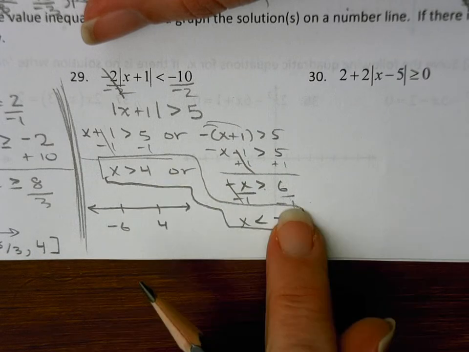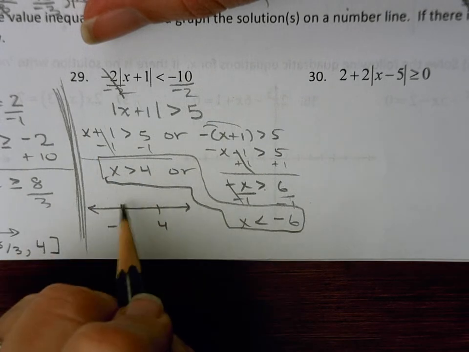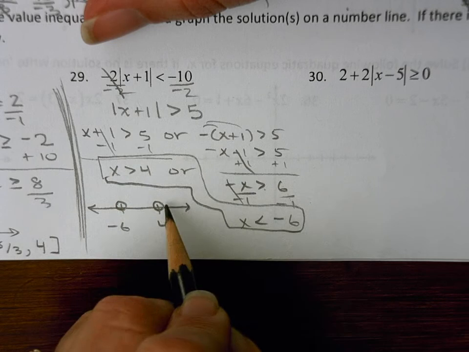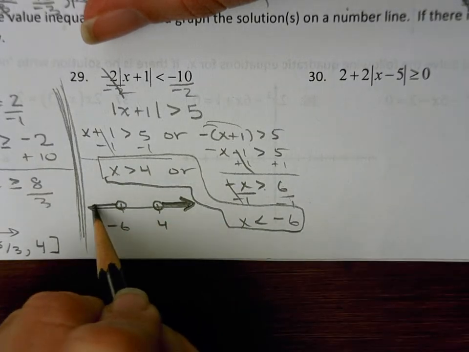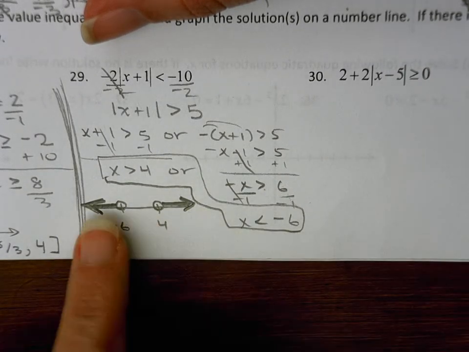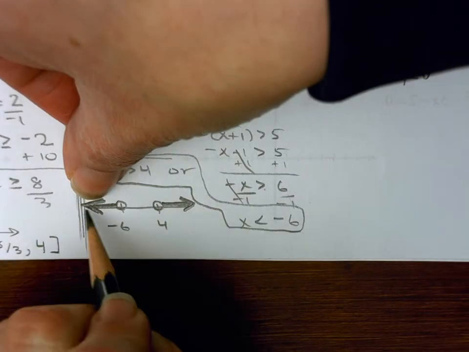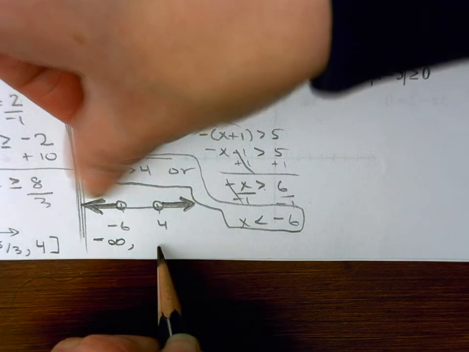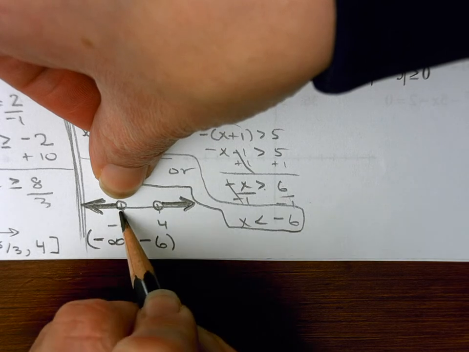So then when I go to graph this, -6 is smaller than 4, so -6 is on the left. I do not have an equals bar underneath, so that means these are both going to be open circles. Here x is greater than 4, so I need to shade to the right. And then x is less than -6, so I'm going to shade to the left. I have two different intervals shaded, so I need to have two different intervals. I'm going to do this side first: left comma right. Left, this is an arrow, so that would be -infinity. To the right is -6. Parentheses on both because it can't equal infinity and it's an open dot.